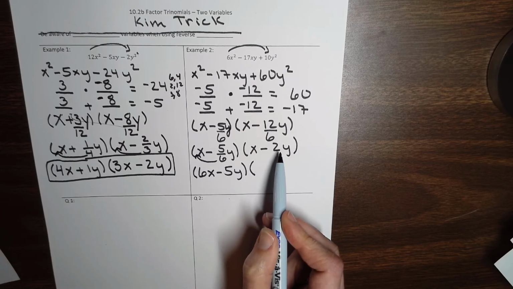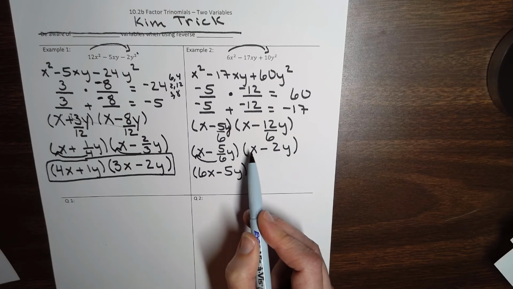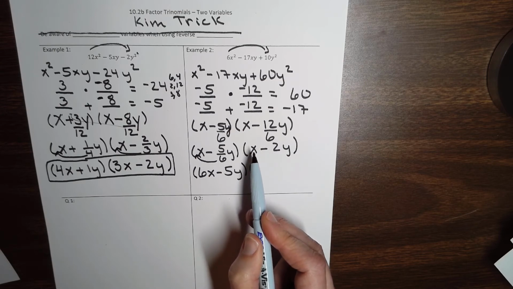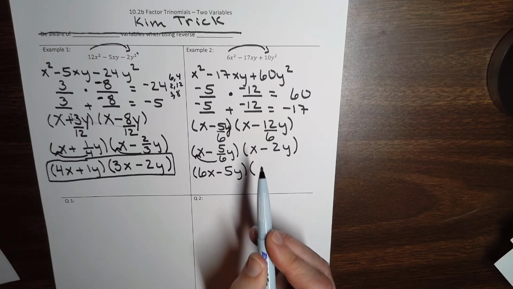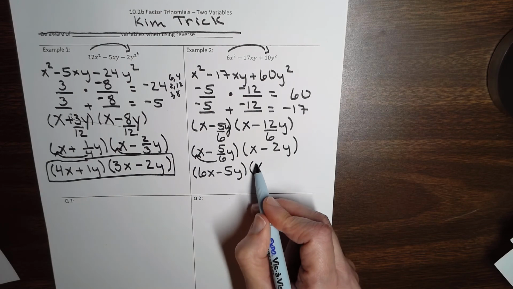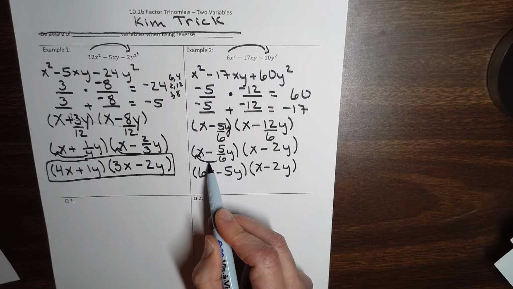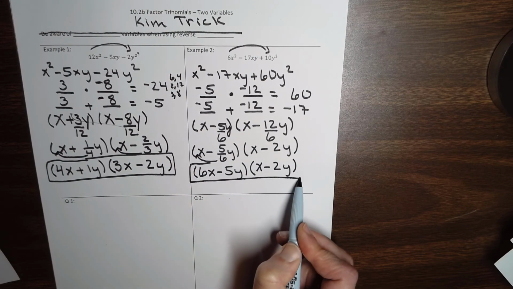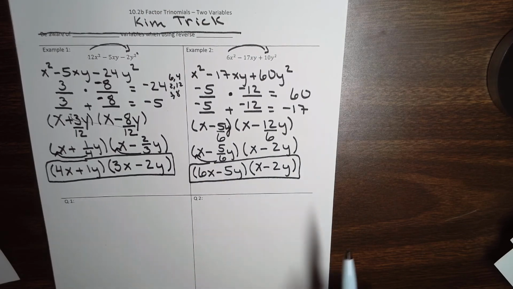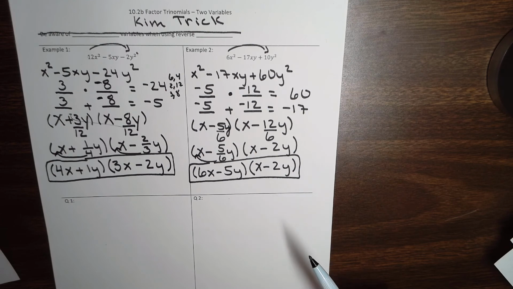Now in this case, it turned out to be a whole number, and so you don't have to put anything in front of the x. Technically, you could put a 1, but you would get the same thing, x minus 2y. And those are the factors for that trinomial. Again, you can FOIL it to make sure you get your original back. So this is factoring trinomials with two variables using the Kim trick.